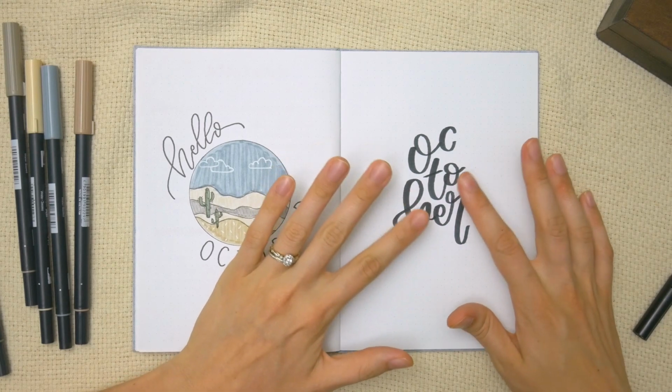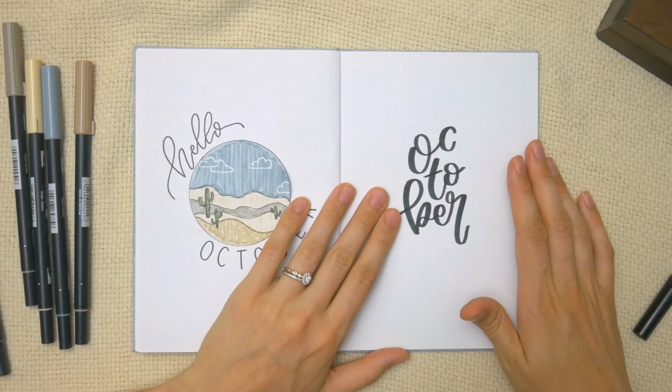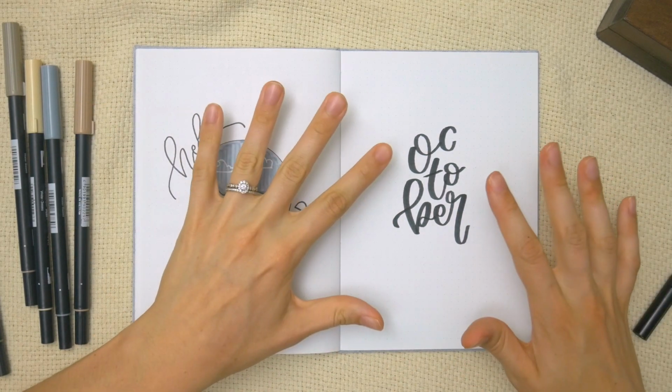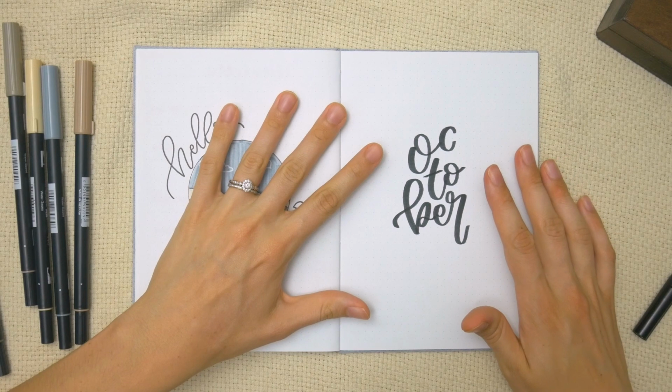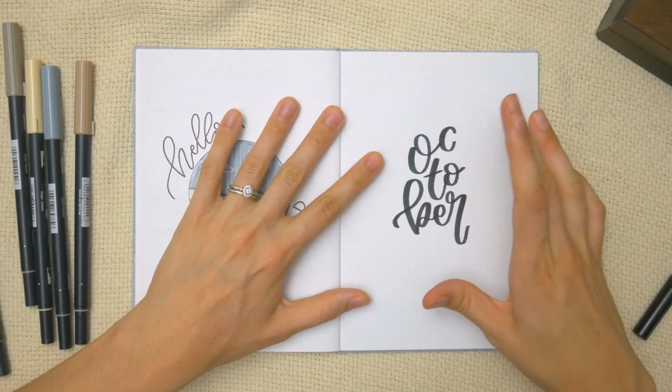So you can see, even though it looks really fancy, that took me probably 30 seconds to put together. Now, obviously, if you haven't done calligraphy much, it will take you longer. But it is really a simple heading. Once you get used to doing calligraphy, this is no harder.